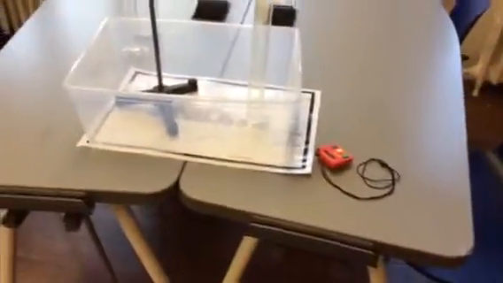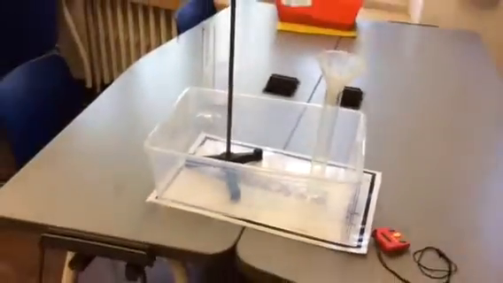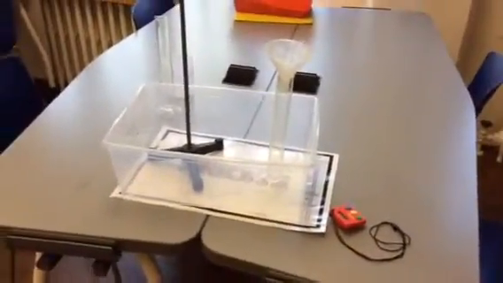So this is our basic setup, and I'm going to try to show you here some of the tools that we're going to be using and the basic setup. And this will really be helpful when you're writing your procedure.